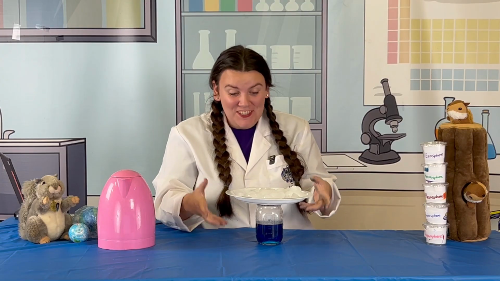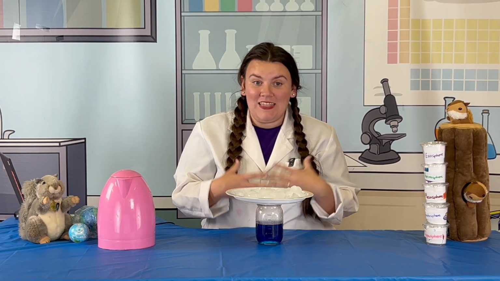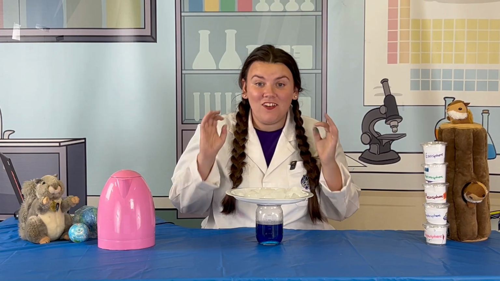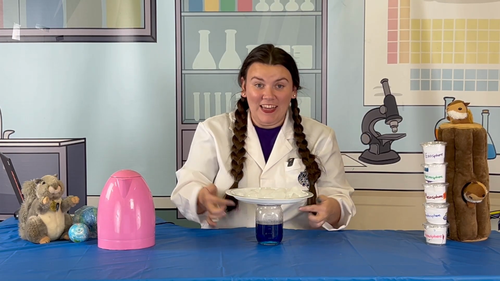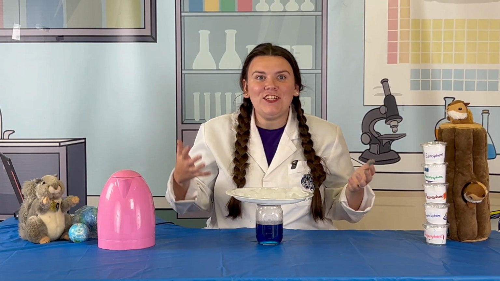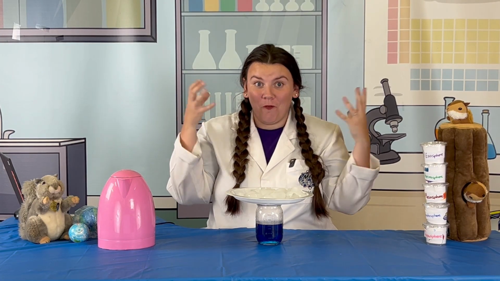By doing this super cool experiment and learning how weather forms in the atmosphere, we've seen condensation and precipitation happening right here in our little jar, just like how it happens in our atmosphere with actual weather.